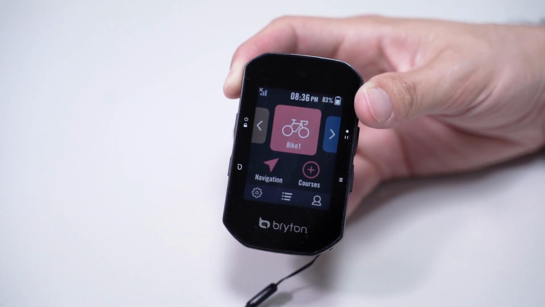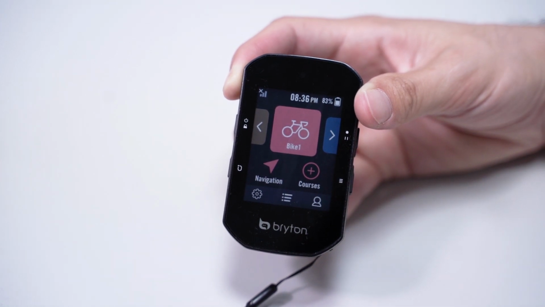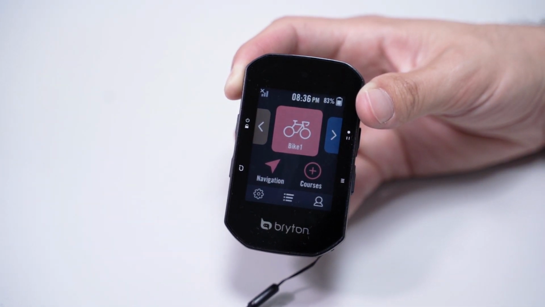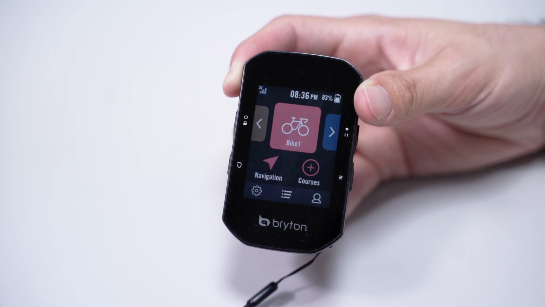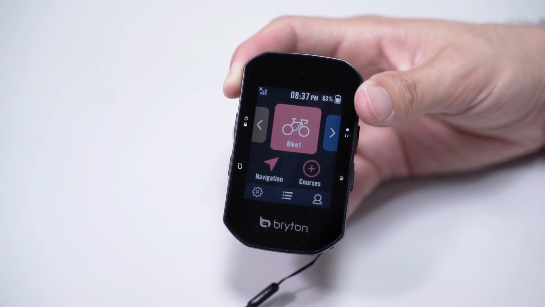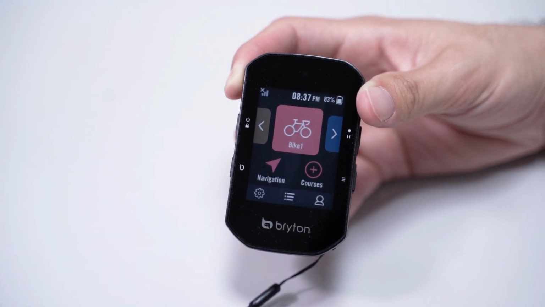To the right of this is the Courses button. Courses is a multi-use menu for accessing routes, including custom Bryton Active planned routes, Strava, Komoot, Ride with GPS, or GPX routes, following workouts, and accessing indoor smart trainer enabled features. This will also be explained further in another video. The link will be available below.